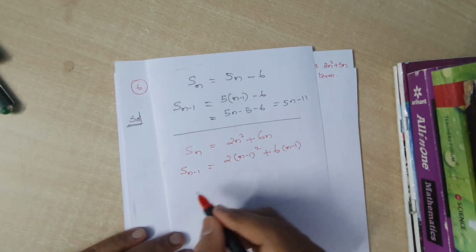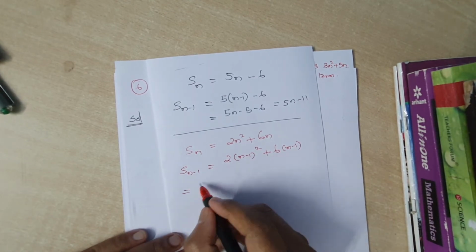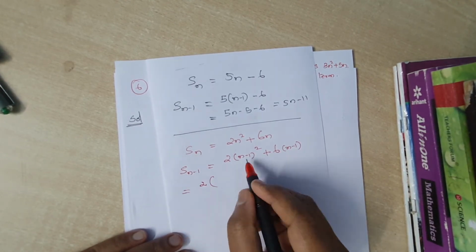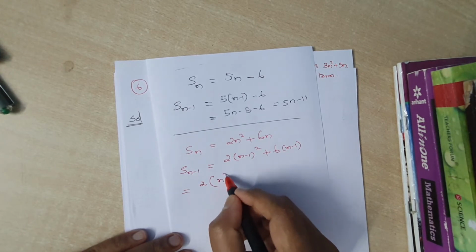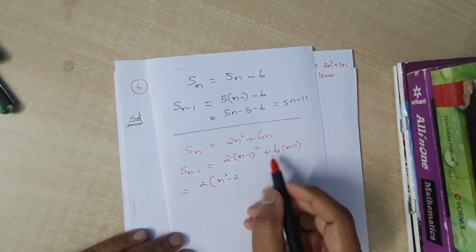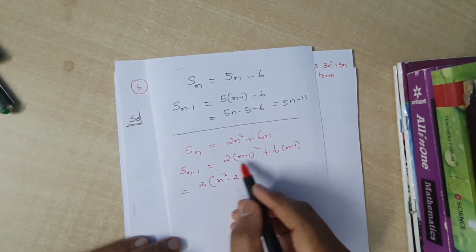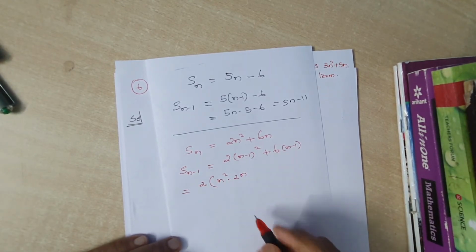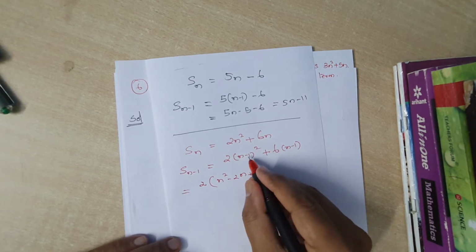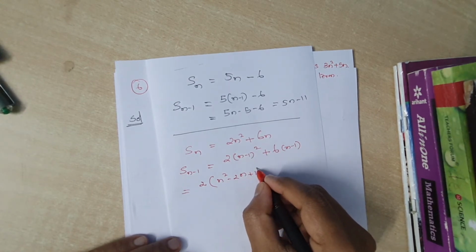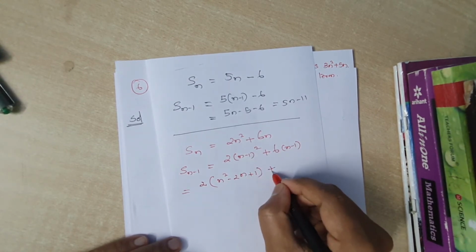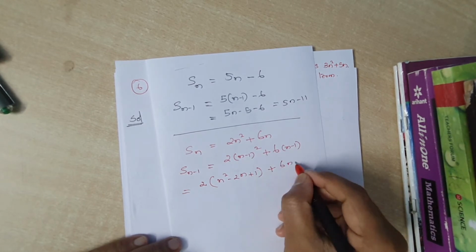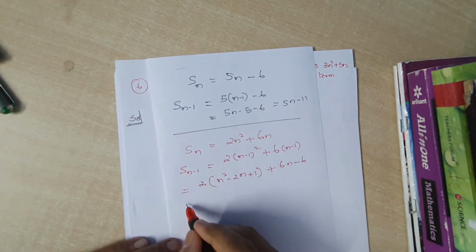Now how to solve this? We already know what a minus b whole square is. So a square minus 2 into a into b. A means n, into 1. 2 into n into 1 means 2n. Plus b square. B square means 1 square, which is 1. Plus here, if you open, 6n minus 6.